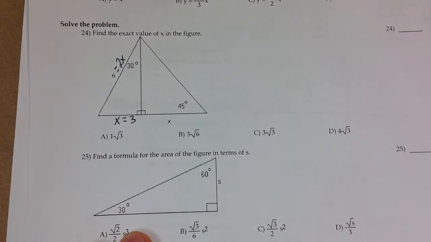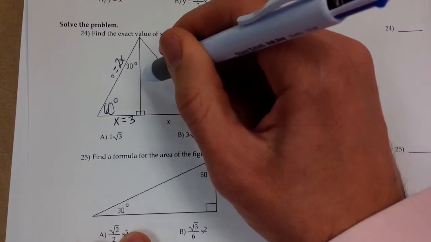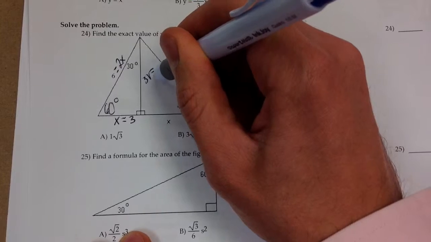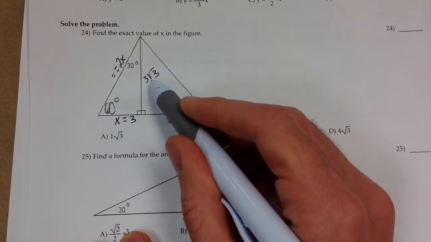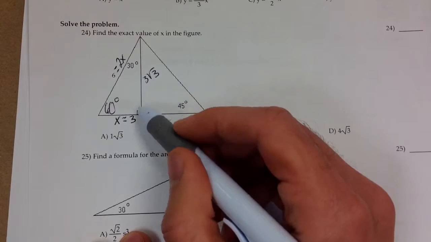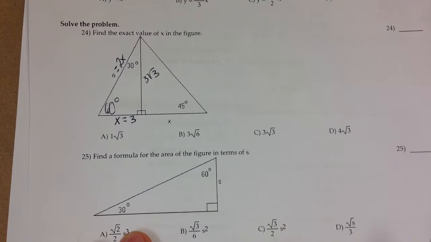Opposite to the 60-degree angle is 3 radical 3. Nice. In a 30, 60, 90, the side opposite 60 is always the square root of 3 times the shortest side. Good.